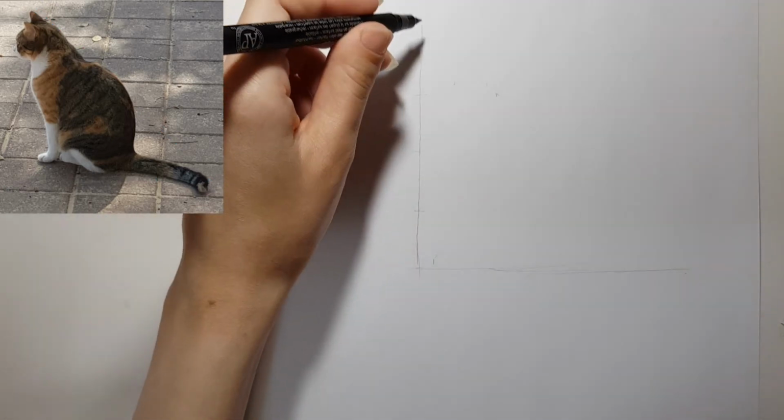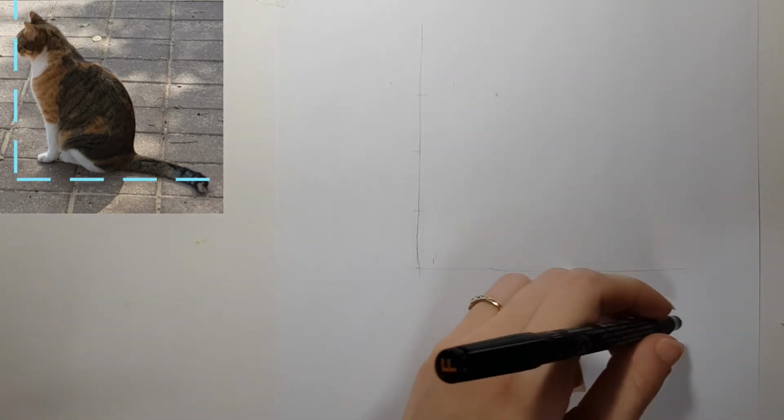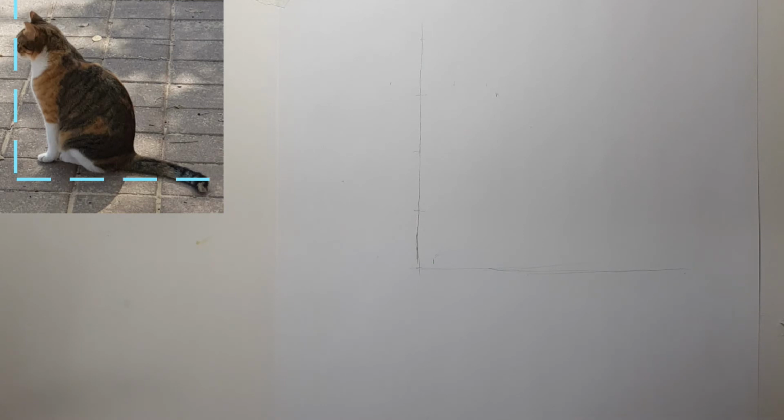In this case, let's start with drawing 2 lines for the sides of the triangle. The body of the cat is 4 heads long, so divide the vertical line into 4.